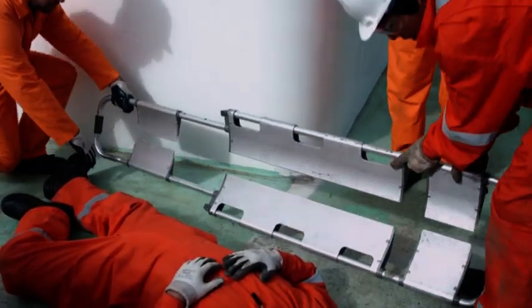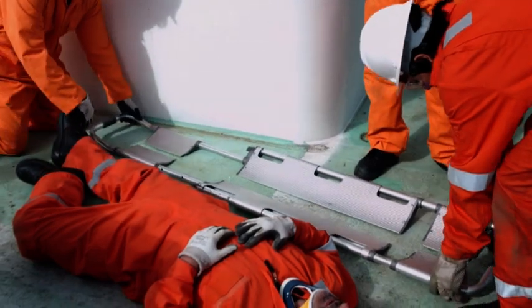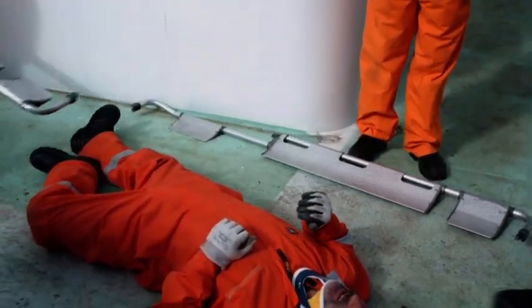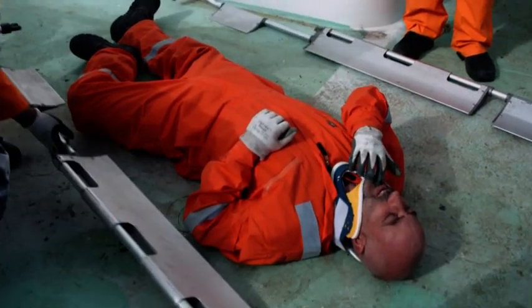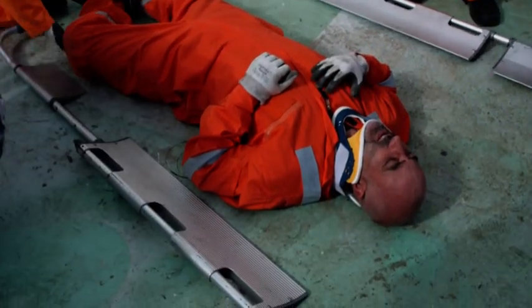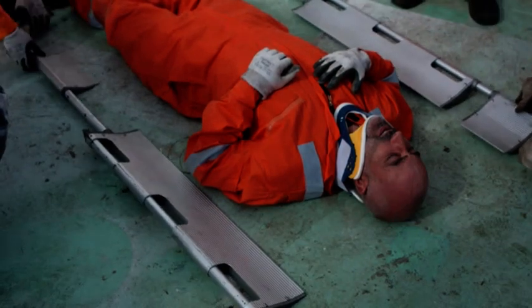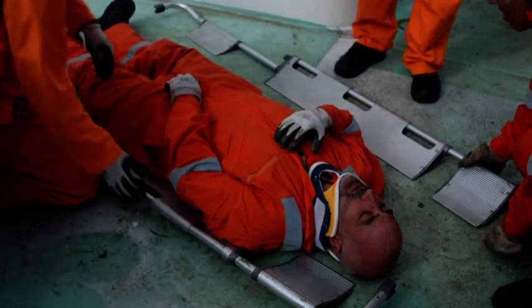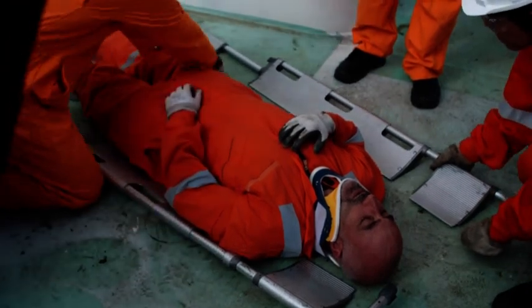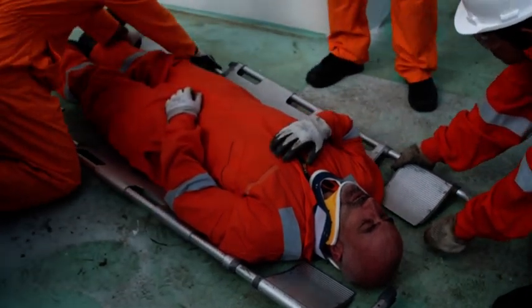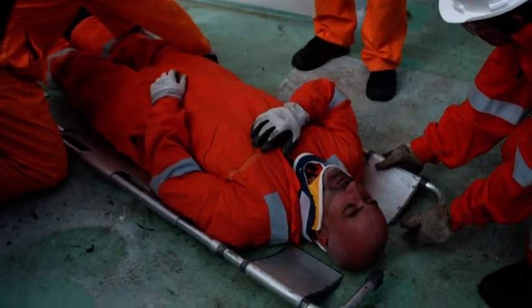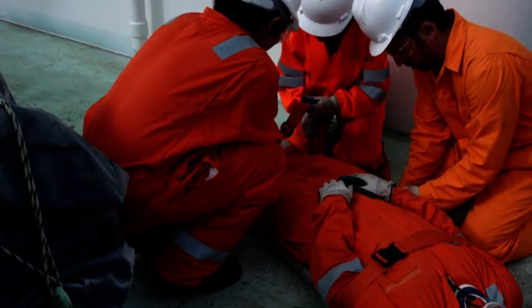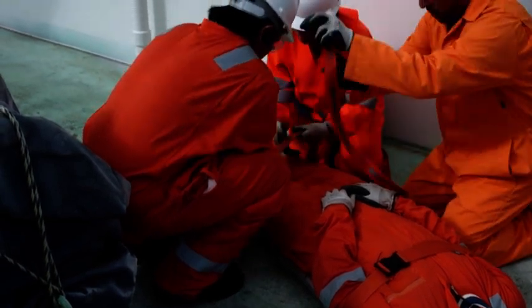Alternatively, you could use a scoop. This is a metal stretcher that splits in half vertically and is sloped in the center. The benefit of a scoop is that each side can be placed alongside the casualty and slid underneath their back, before being reconnected, allowing the casualty to be placed on the stretcher with minimal movement. If any of these stretchers are required, ensure the casualty is placed on with all the straps and buckles firmly fastened before any movement occurs.